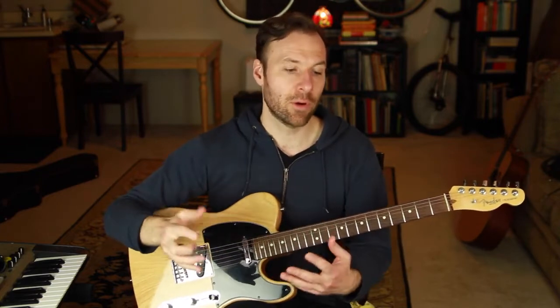So what is modal harmony? In modal harmony, there is a tonal center. There's a root of a scale that is the tonal center, but other than that, all of the other notes of the scale are considered equal, and therefore all of the chords that can be made out of that mode or scale are also considered equal.